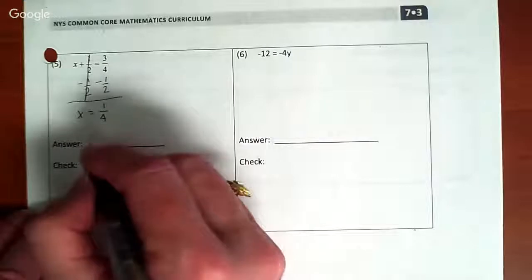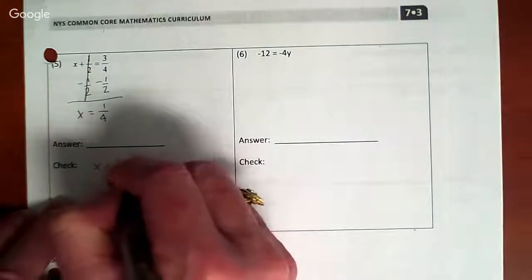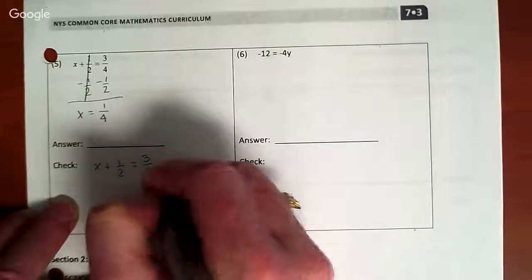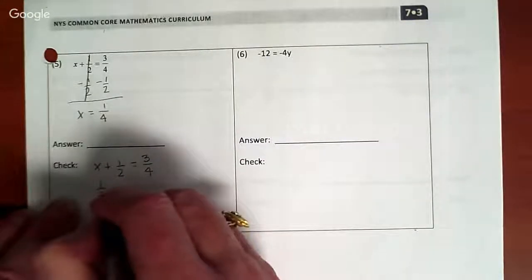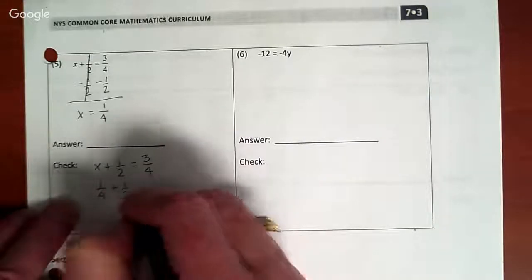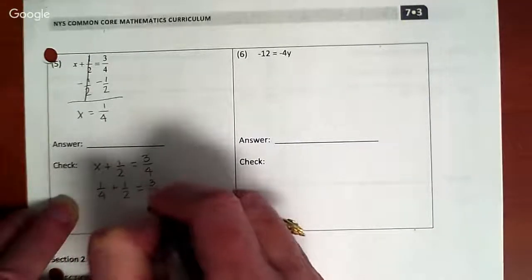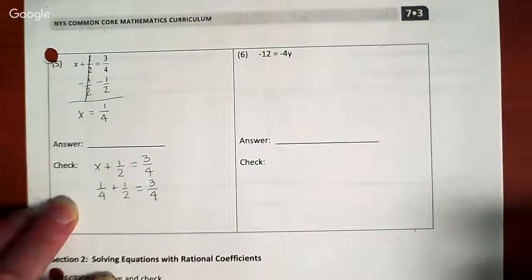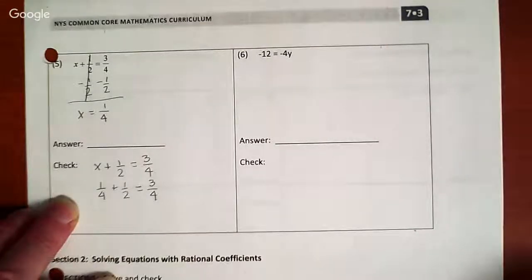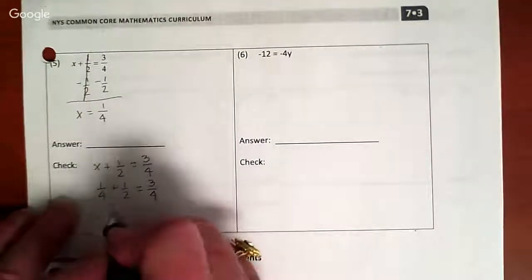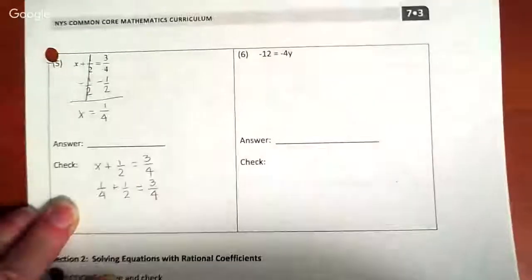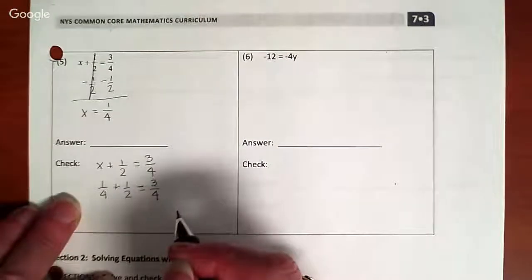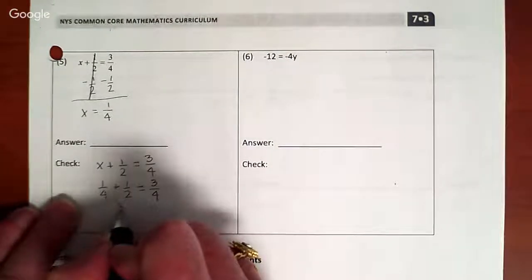So now we have x plus 1/2 equals 3/4. We have 1/4 plus 1/2 equals 3/4. And again, I'm going to keep saying this through the entire video. Ladies and gentlemen, make sure that you use your calculators and put this in your calculators, and you will find that 1/4 plus 1/2 is going to give you 3/4.